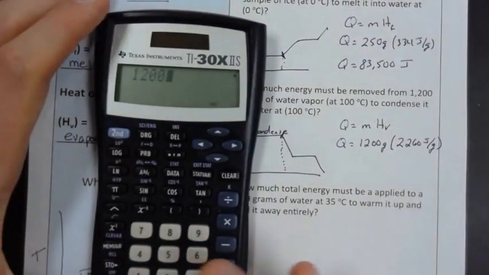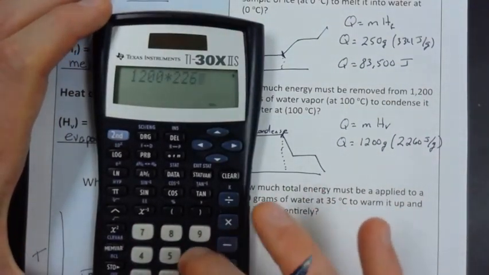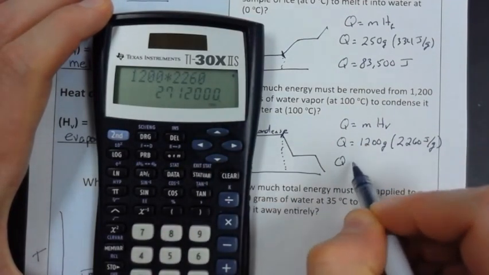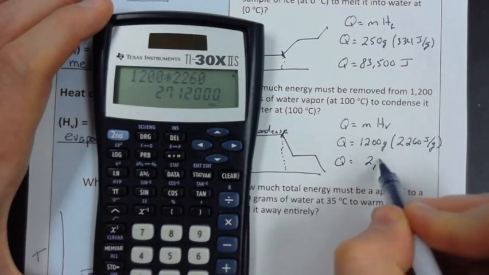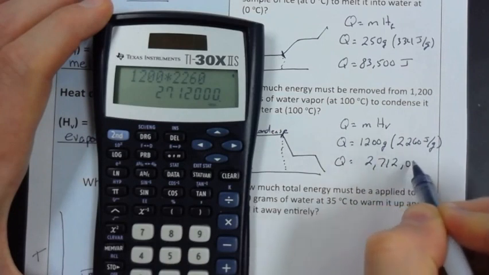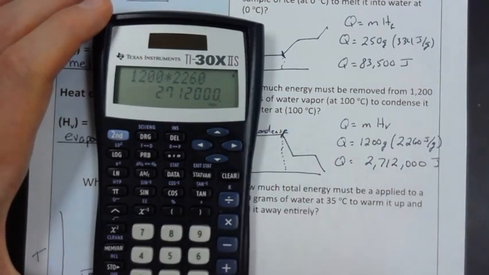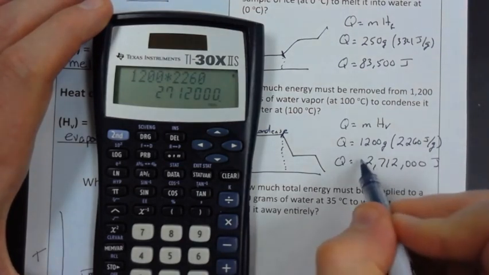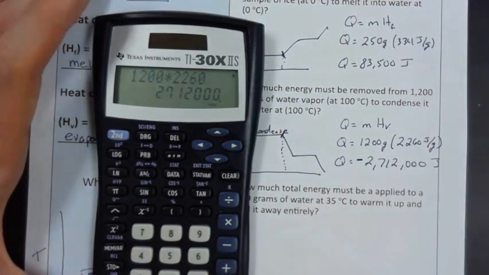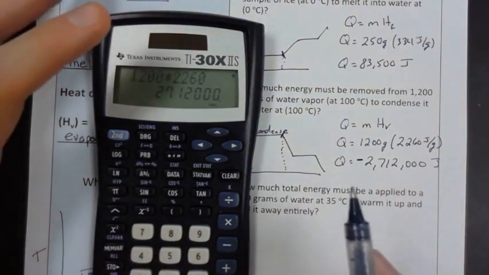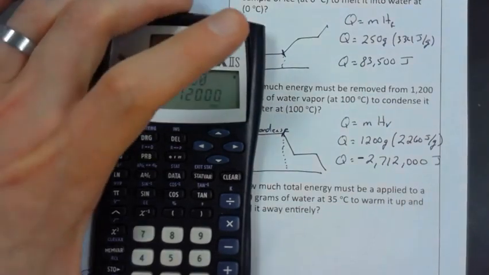So 1,200 times 2,260, we get a whopping 2,712,000 joules. But this is energy being removed. So remember, when energy is gained, it's a positive value, and when energy is lost, it's a negative value. So this is actually a negative amount of energy that's being taken out of that water vapor and put into the environment, or taken out of that system.